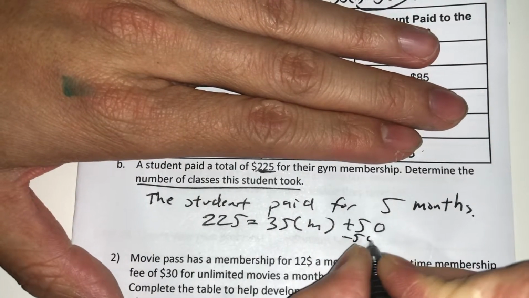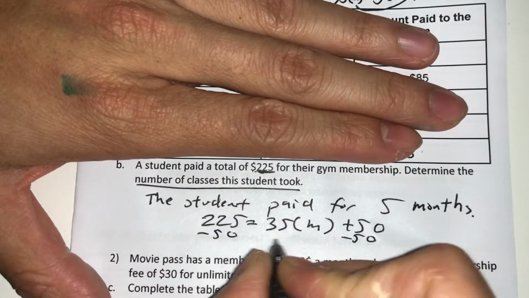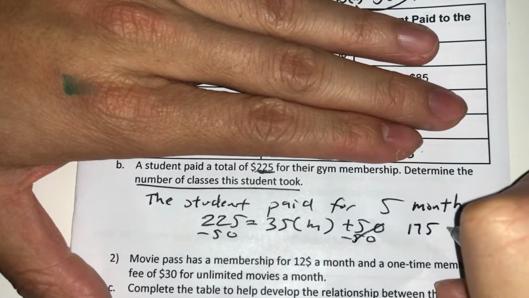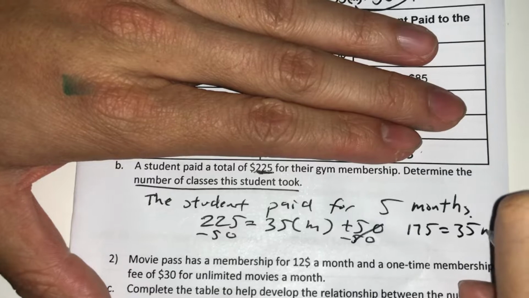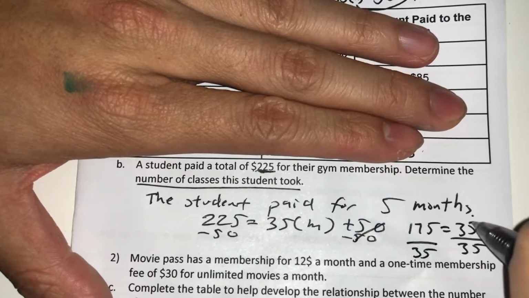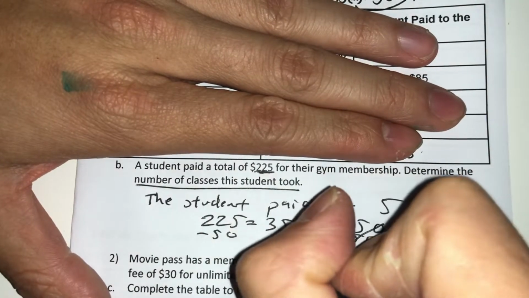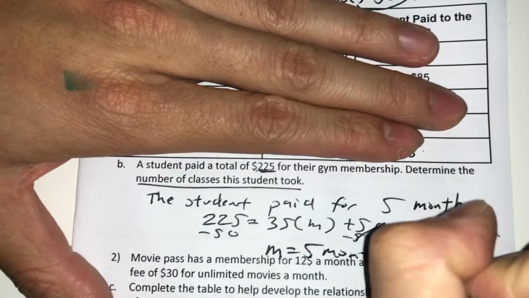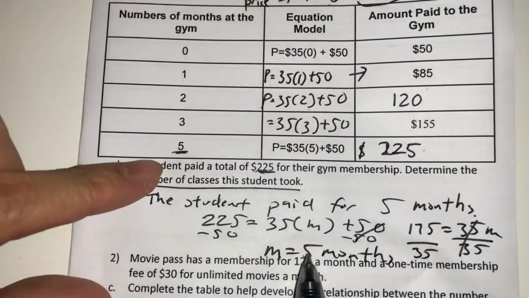So subtract 50, and I get 175 is equal to 35M. Divide both sides by 35. And M is equal to 5 months. Which is the same answer that I got up here.